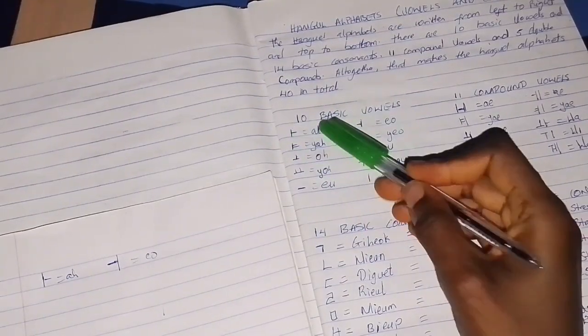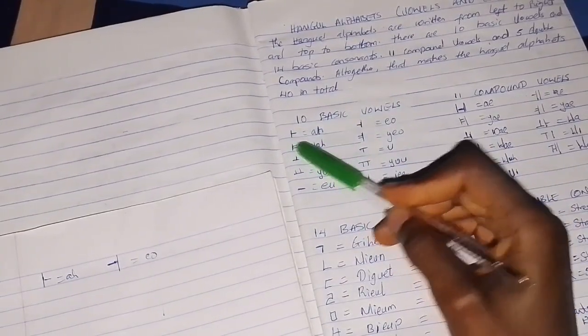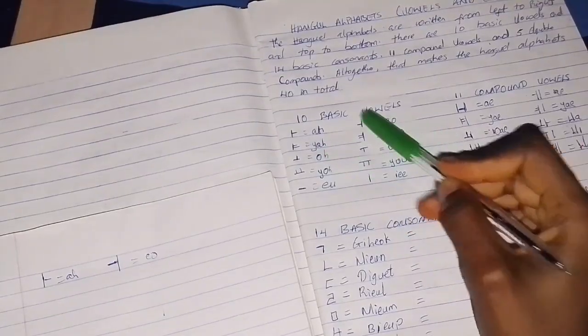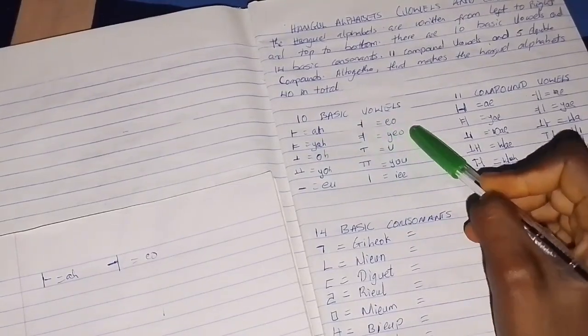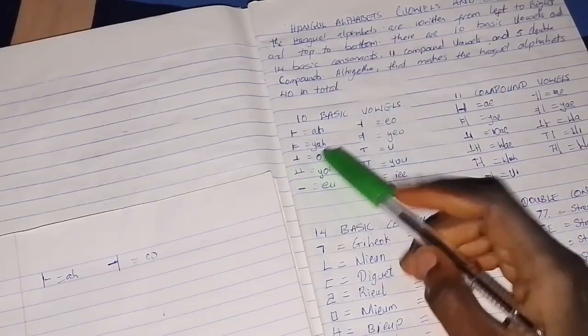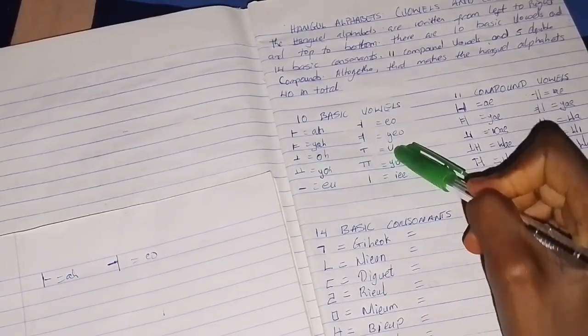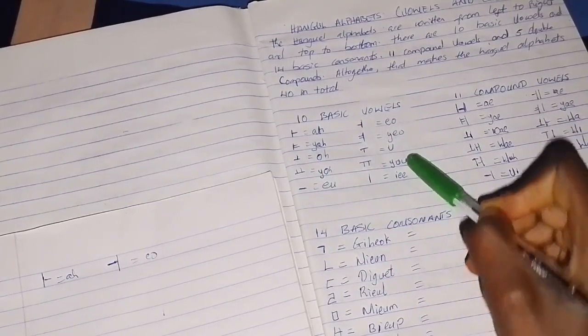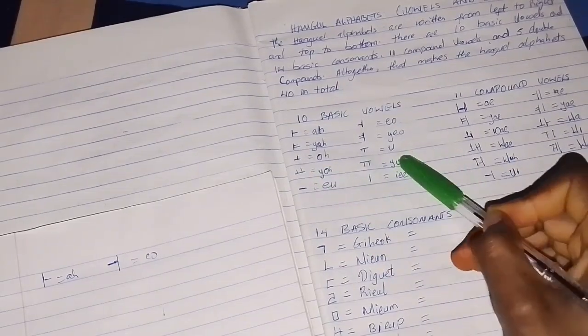So it is a, o. This is one stroke. But when you come down, this has two strokes, so it becomes ya. And when you come down, this has two strokes, it becomes yo. Y is added to both. And for this, it is o. This is u, and this is yo, and this is you. So y is added to it.